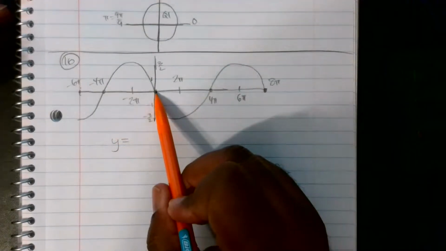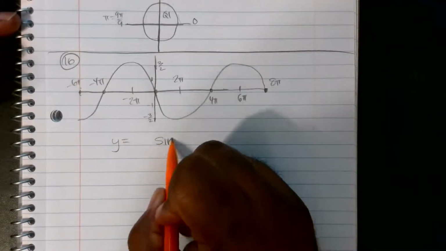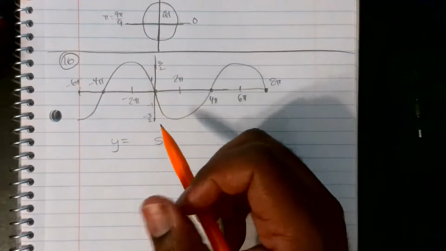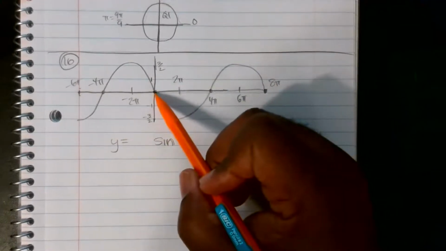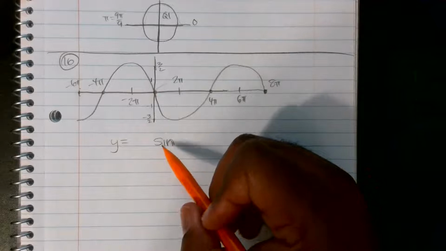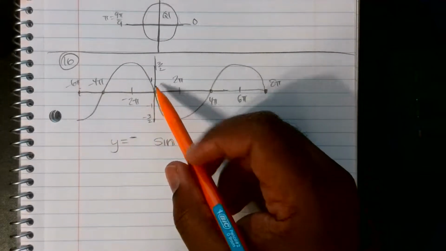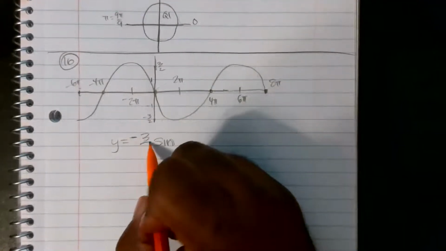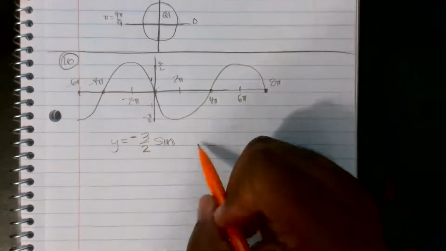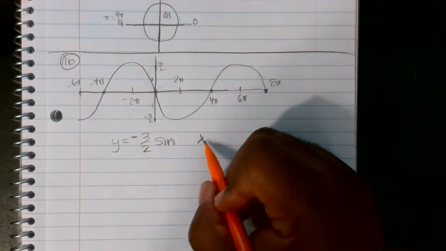First, this graph starts at 0. That means that this is the sine. Cosine starts at a maximum or minimum. All right. Sine normally goes up first. This goes down. There's a negative there. This goes up to 3/2. This goes down to negative 3/2. So 3/2 is the amplitude. It's not shifted up, so there's nothing after the x.